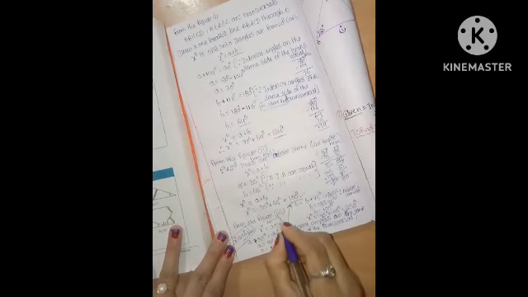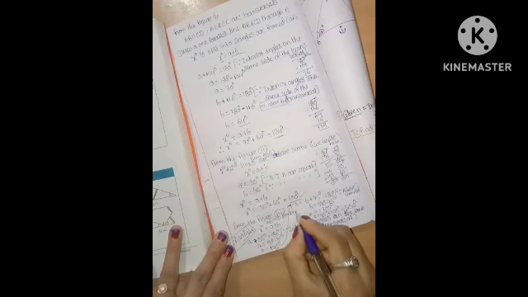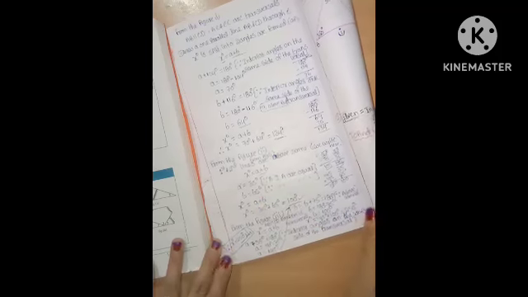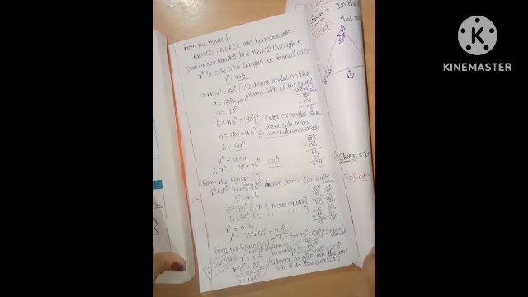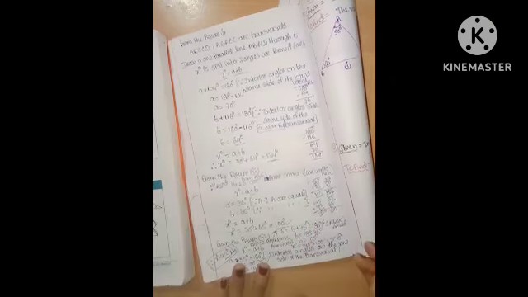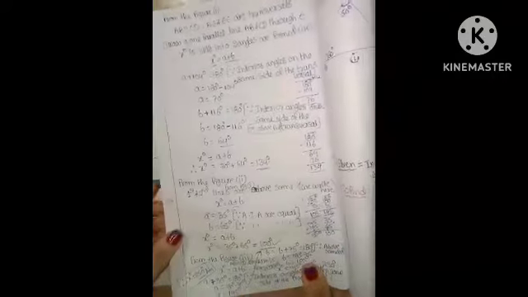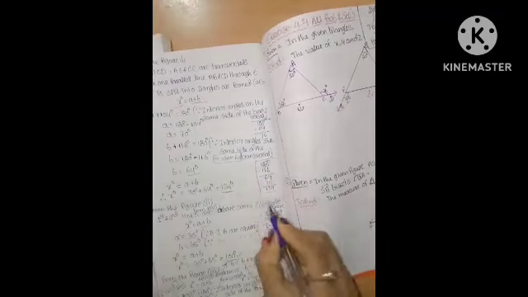AB is parallel to CD. What's the transversal? BM and DM are transversals. Okay, are you clear? Yes. The procedure is the same for all three figures, but the figures are different. In the third figure, the midpoint is different only. Okay, are you clear? Yes, clear. This is a very simple problem solution. It's over. This is the rough calculation. Here I am doing this side.